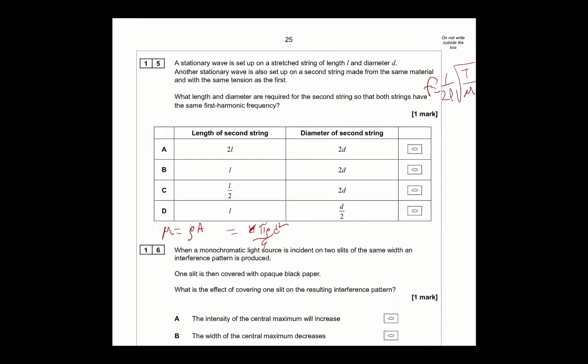It is T over mu, right? Where's my formula sheet? Yeah, T over mu. Yeah, density times area. Okay.